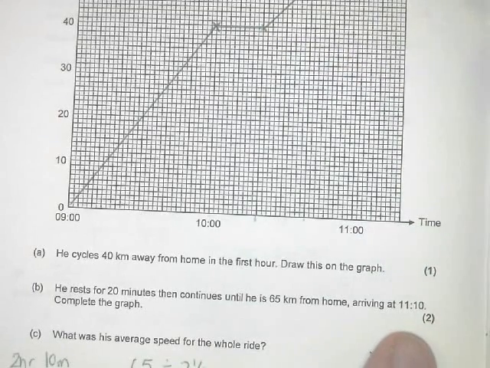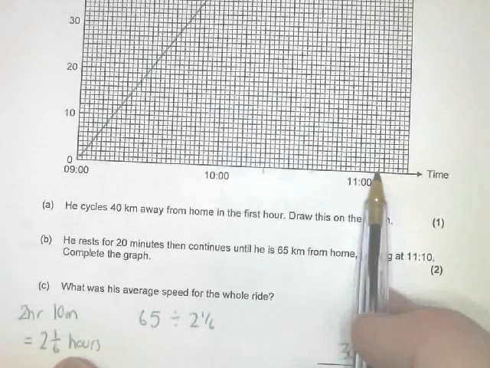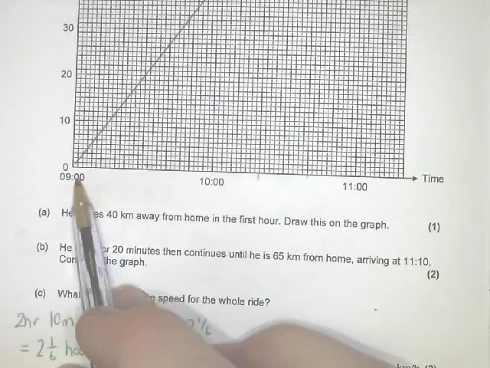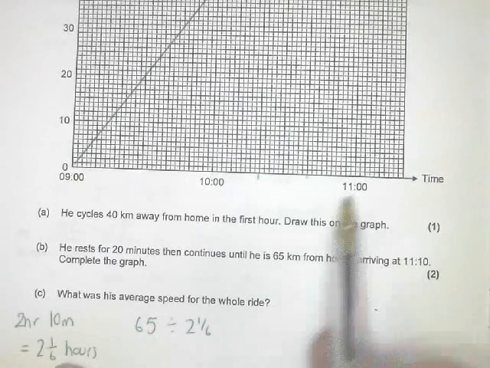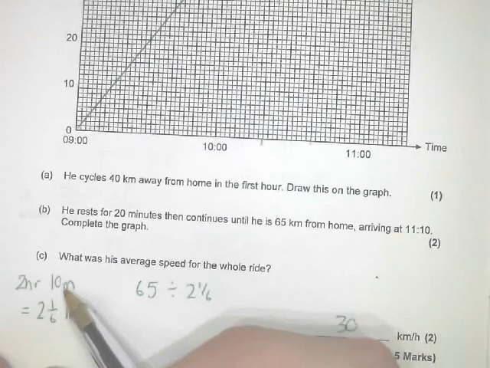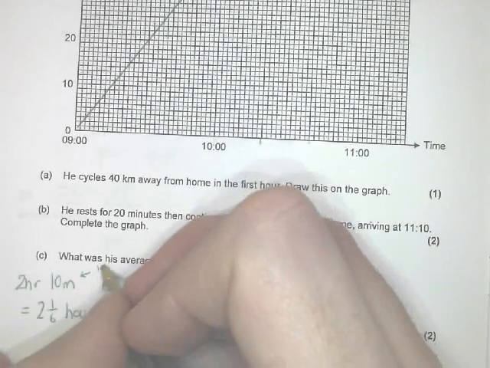Up here. His average speed for the whole ride now, we'll be careful here because of the number of hours that he took. He started at 9 o'clock and finished at 10 past 11. So to turn 10 minutes into a fraction of an hour, we could say that 10 minutes is 10 out of the 60 minutes of the hour, or simplify that, 1/6. So in total he did 2 hours and 1/6.